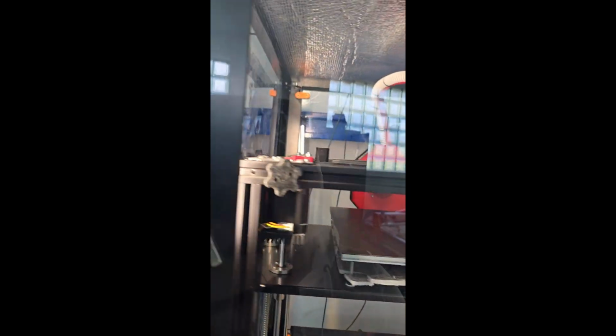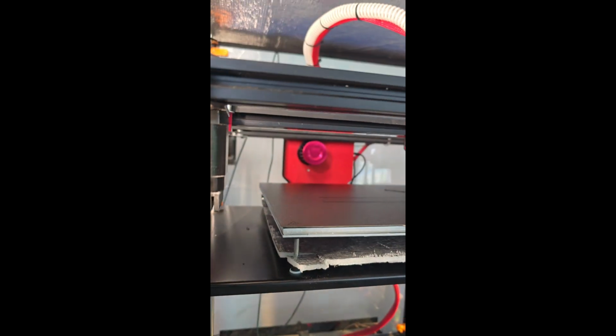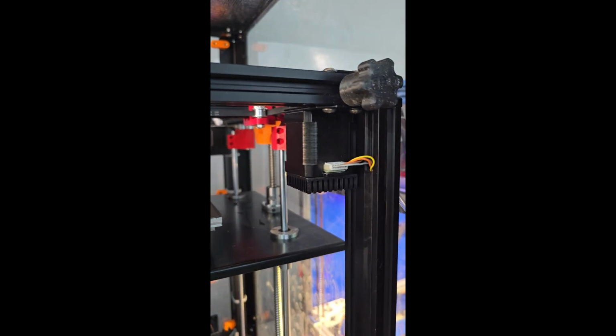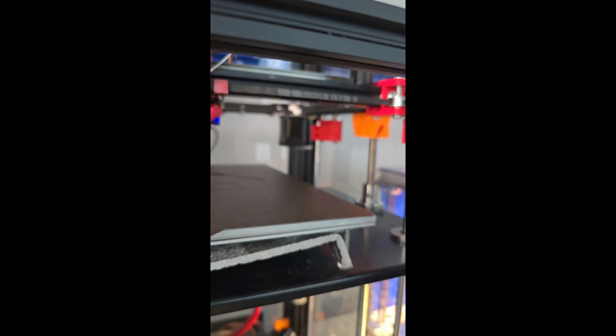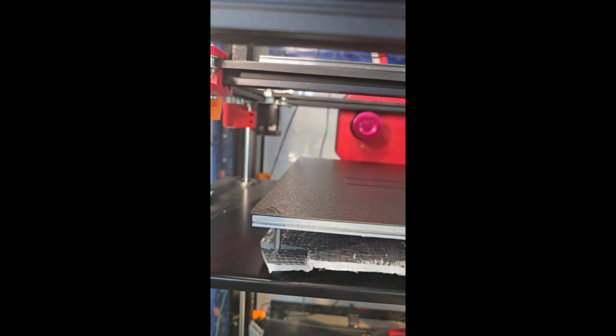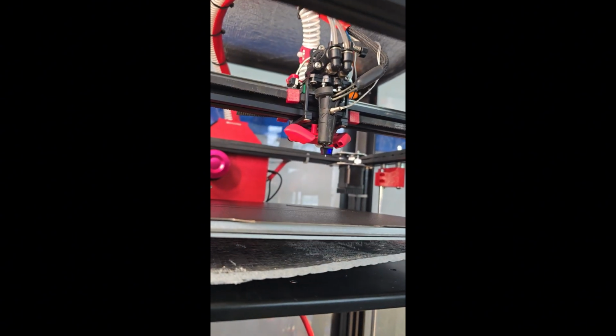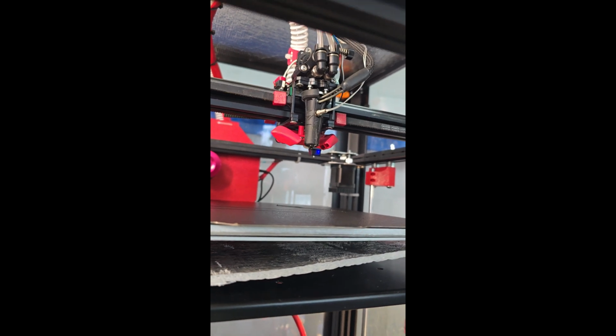And that's the fast printer I have. It's a prototype. It's 4 motors, 2 motors for X, 2 motors for Y, and it's a bit different printer, but I won't explain much about that. And I think that's it.